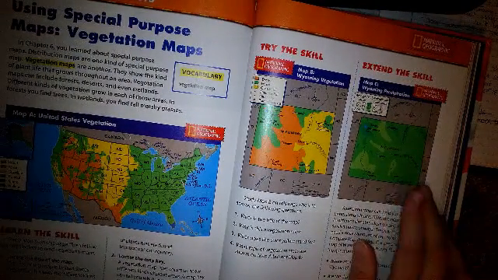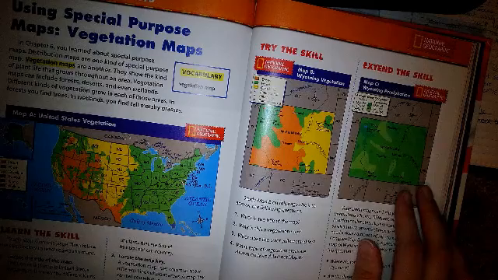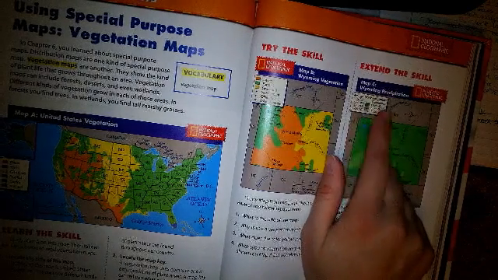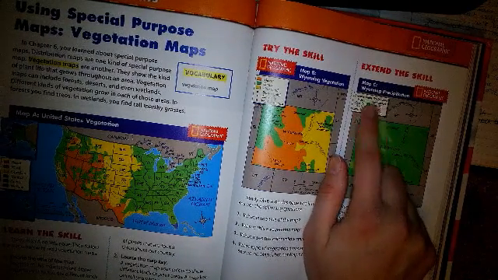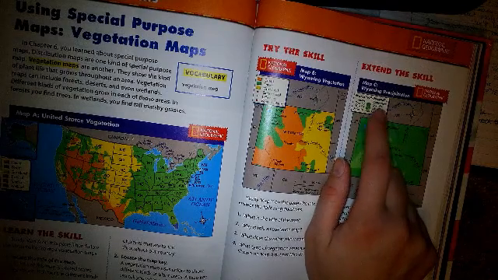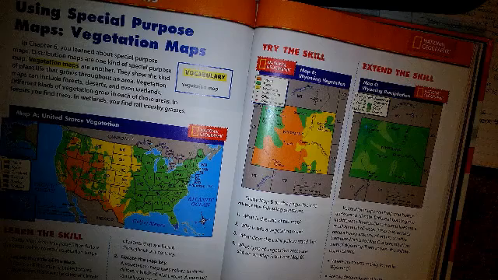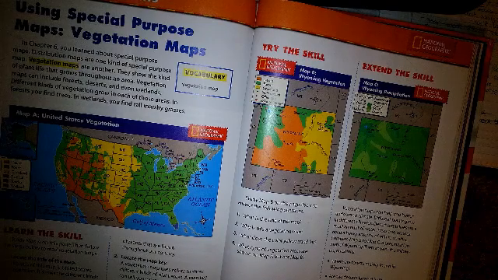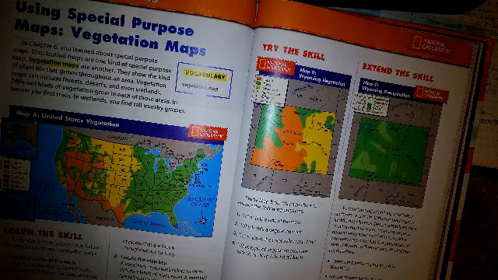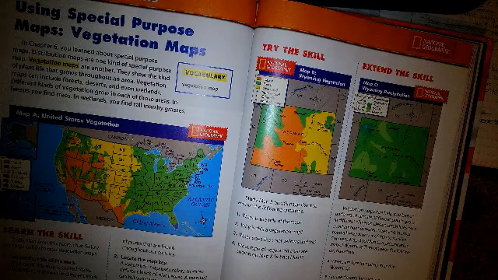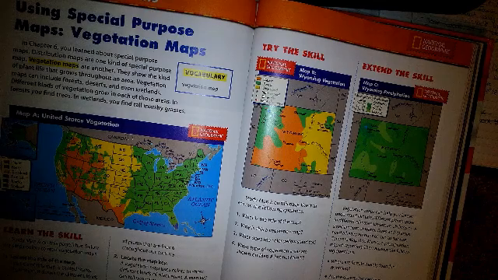Now we're going to go over to this one, extending it. Map C, Wyoming precipitation. All right, and this one is going to tell you in the map key, average yearly precipitation, in inches and centimeters. The darker the color, the more rain they get. Vegetation maps can help you better understand climate. Different plants grow in different climates. Desert scrub lives on a small amount of water. Trees and grasses need a heavy amount of rain to survive. Compare map B to map C, a precipitation map of Wyoming. Then answer the following questions.